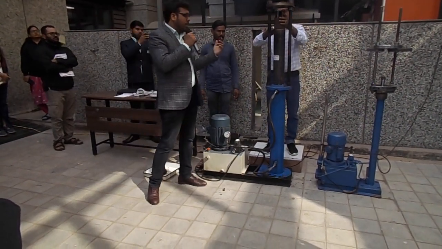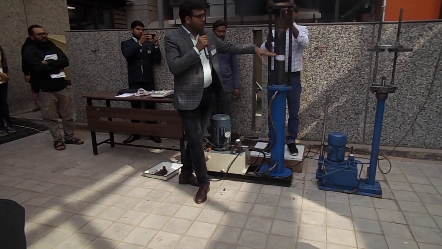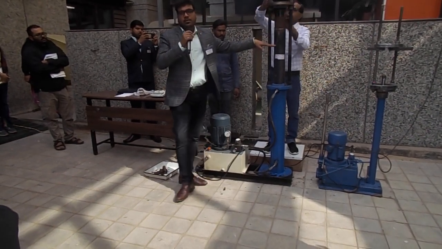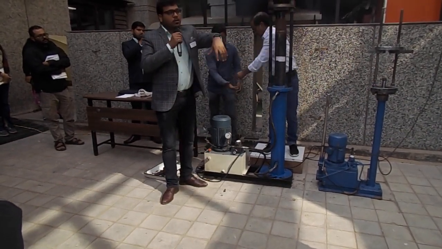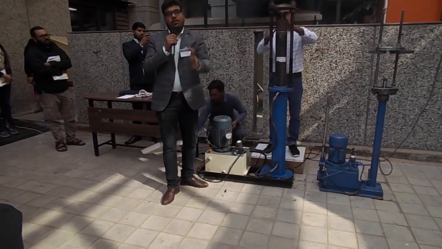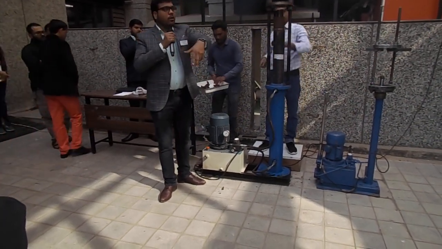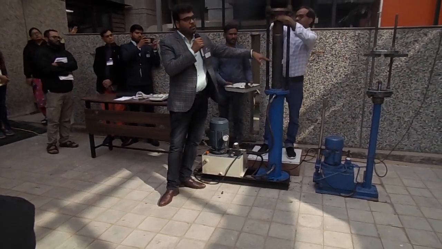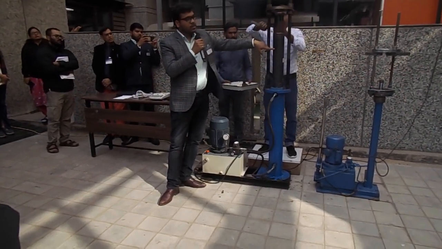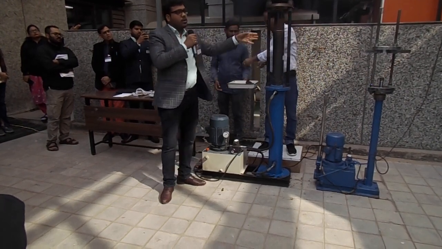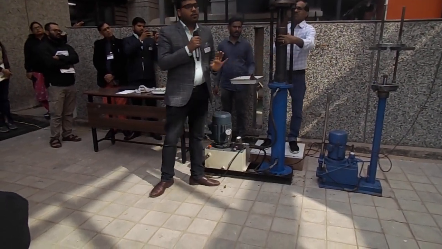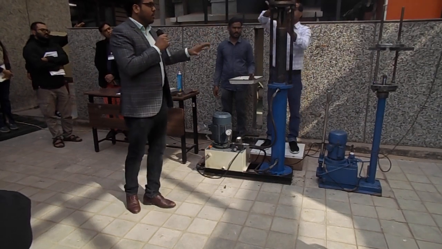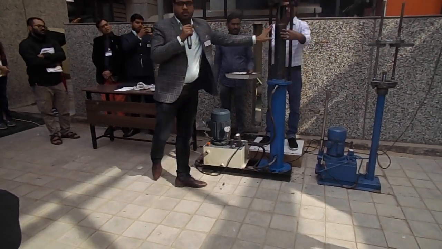During the field testing, someone was also saying that the top portion of this sample is already disturbed, because while augering, when we reached that level, due to the augering operation, the top portion of the soil is disturbed. But we are not taking that sample. We are taking from another side, so that disturbed portion we have not touched yet. We have taken the specimen from the undisturbed portion only.